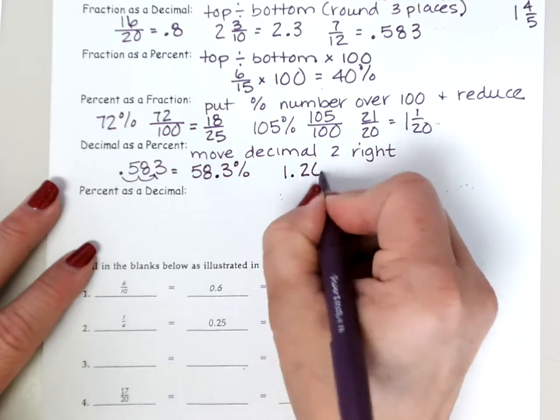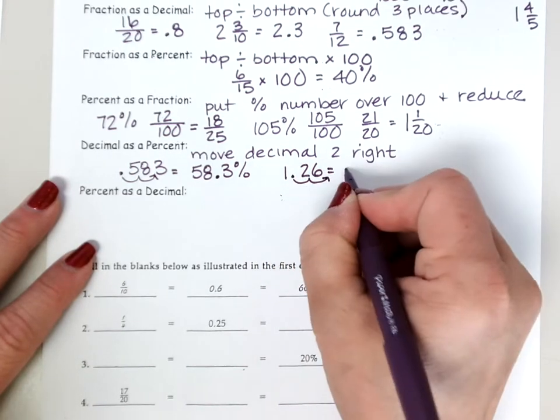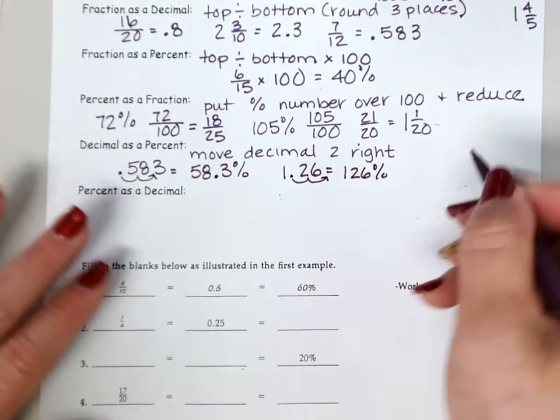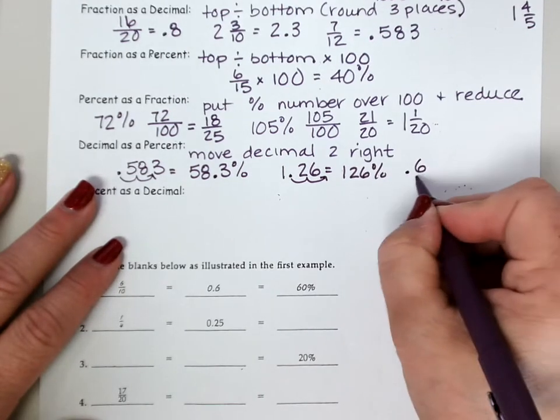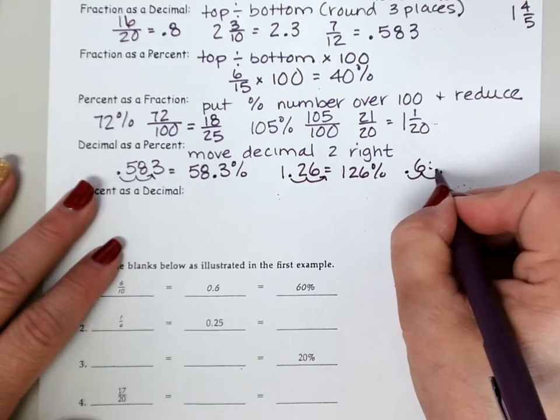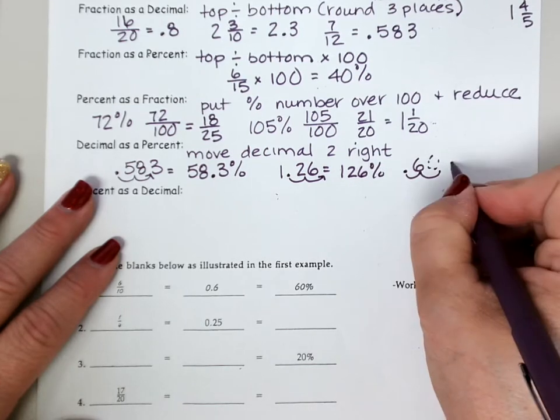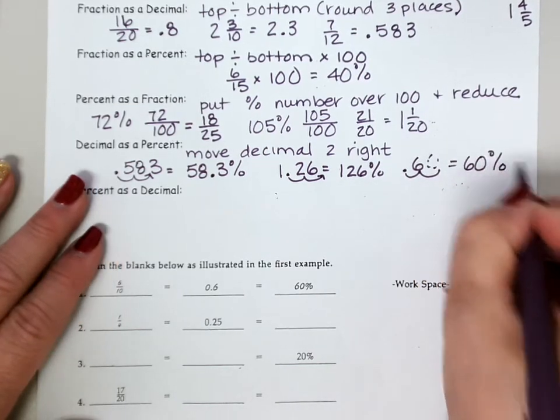If I have 1.26, I'm still going to move it 2 to the right. You can have a percent over 100. What if there isn't anything to move it? That's like having a 0 after it, so that is 60%.